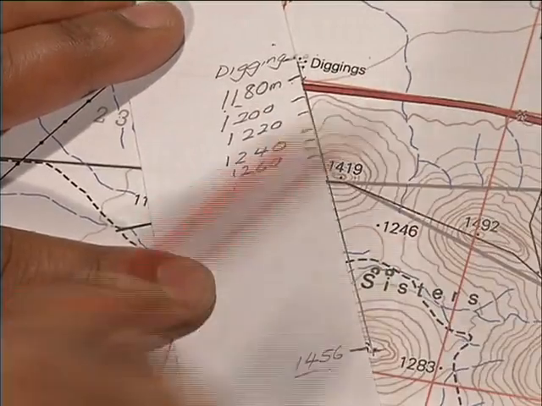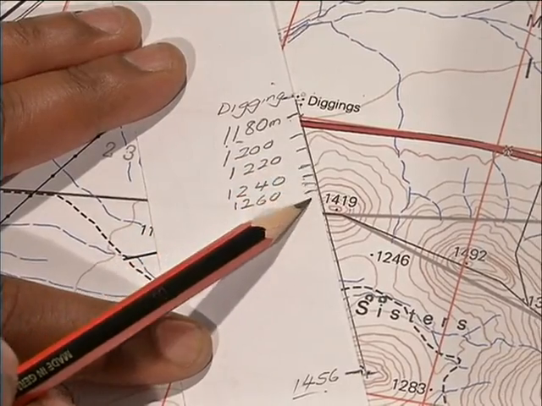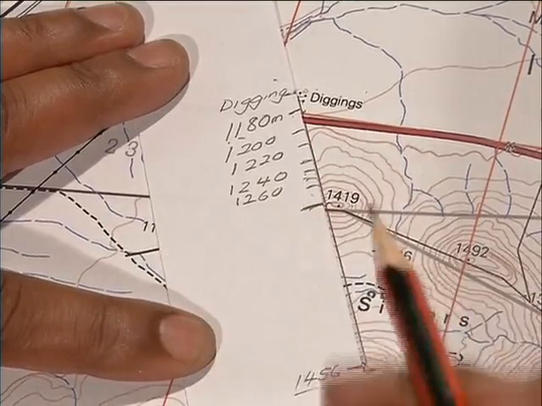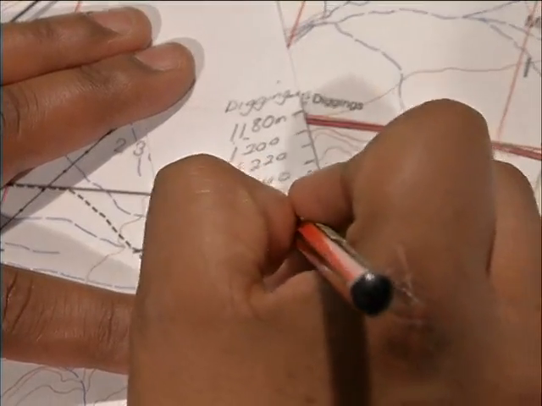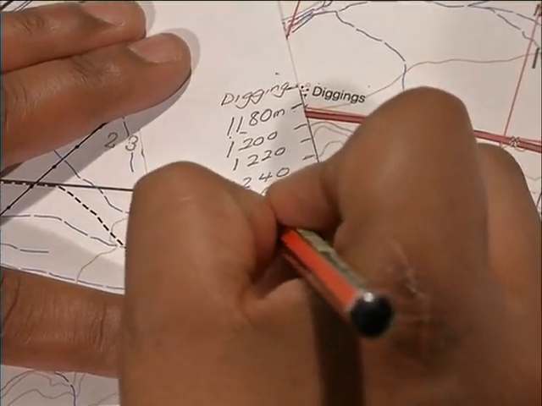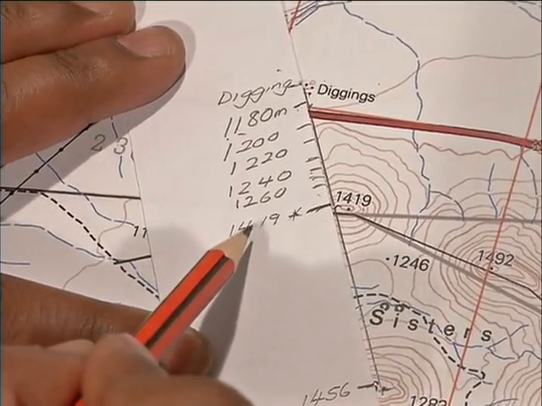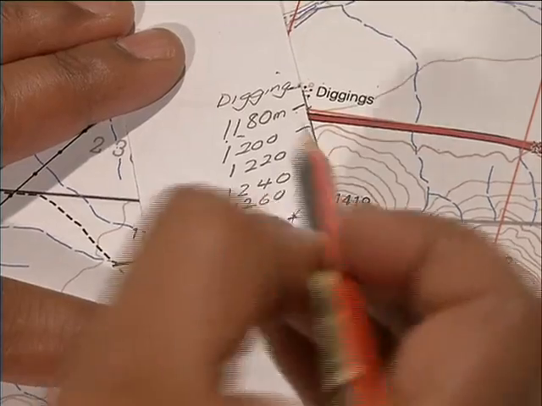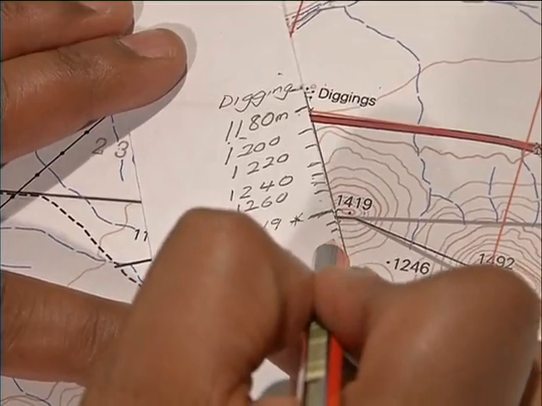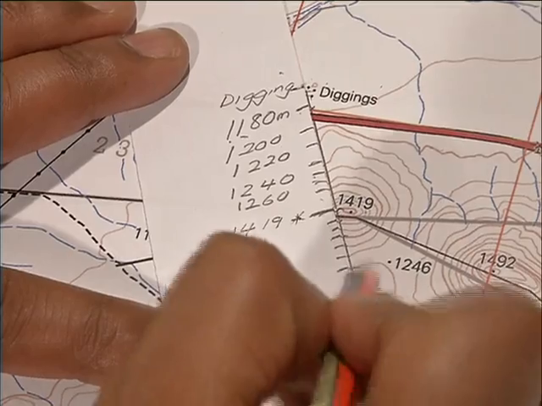Note my 20 meter intervals, 1260. And then as we move along, you will note that this particular contour line is increasing until we've reached this particular point. At this point, which we're going to mark off as X, we should note it's a spot height, and therefore its height is 1419. This is important because these are particular heights that we'll have to establish on our cross section. Moving on, now the heights start decreasing. And for each line that crosses this particular page, we will show you as follows.